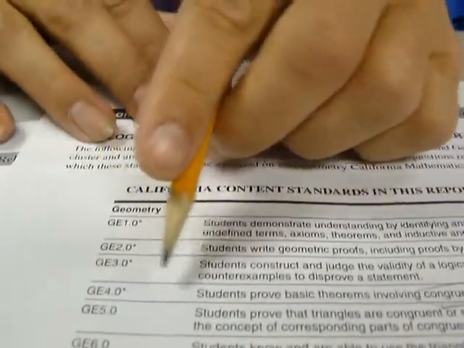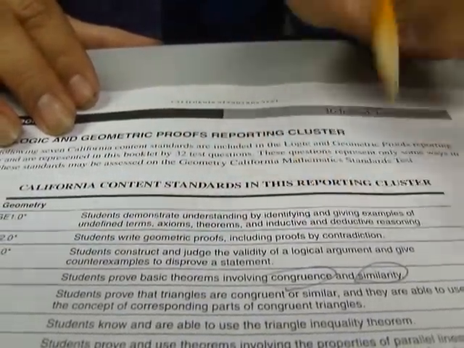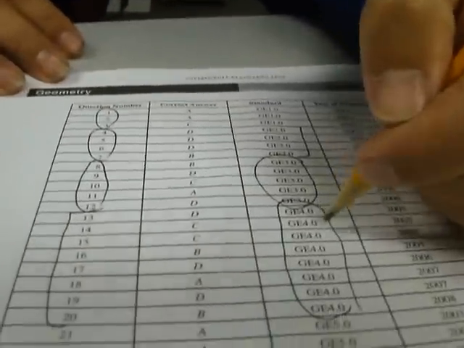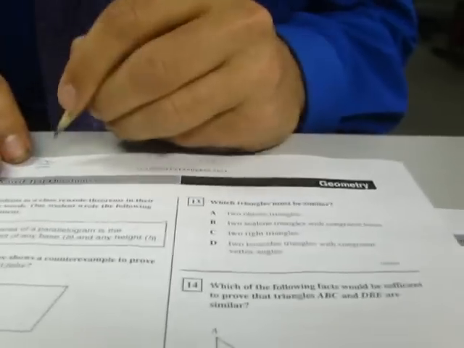We're going to be working on Standard 4. Standard 4, students prove basic theorems involving congruence and similarity. As you can see here, Standard 4 is a big one. It goes all the way from problem 13 to problem 20. So the best way to approach this, let's come up with some of our theorems.